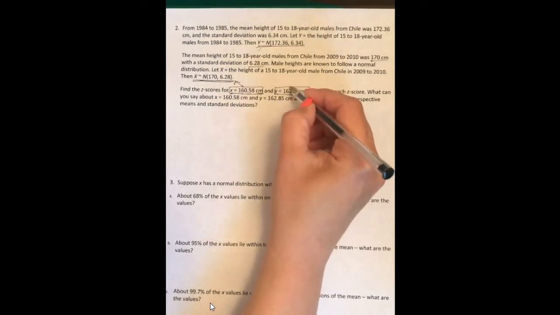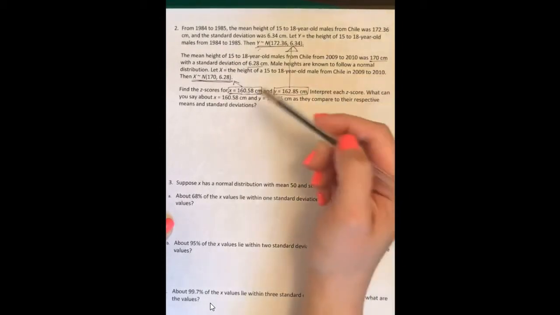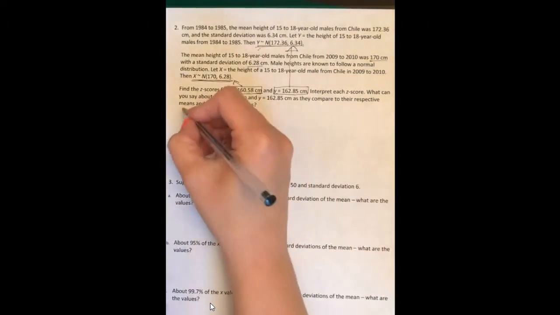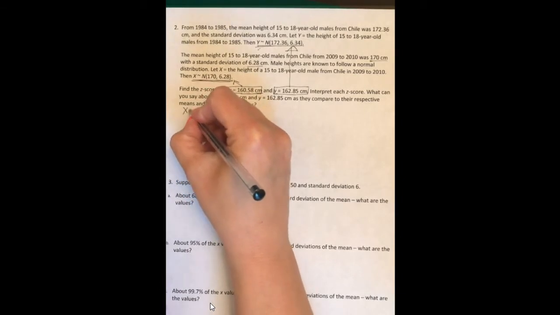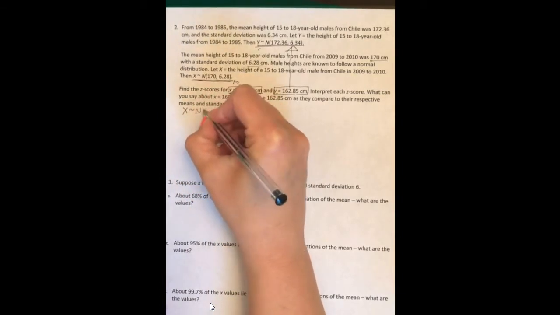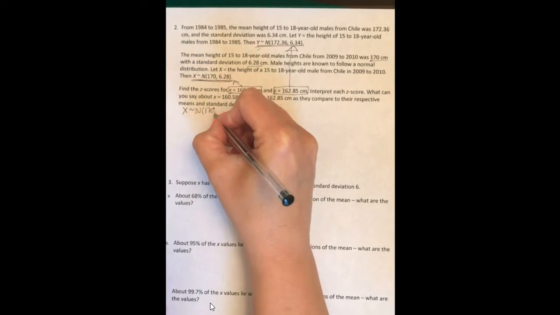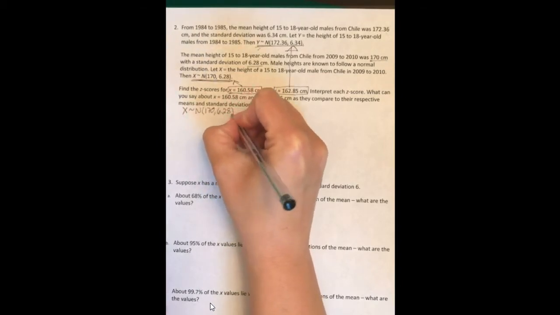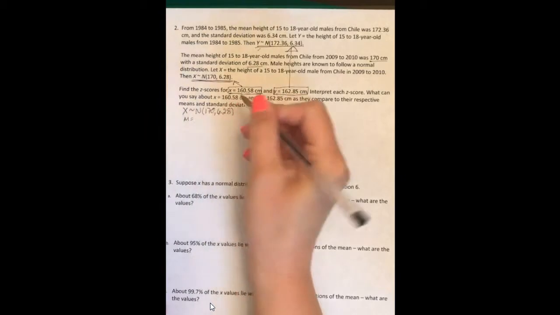So the y goes with the y. That's really important. And then it wants us to interpret each of the z-scores. And what can we say as they compare to their respective means and standard deviations. So let's go ahead and work on solving these problems. So the first thing we are going to do is we are going to rewrite all of the information they have given us. It helps us keep ourselves organized when we've got a bunch of data pieces.